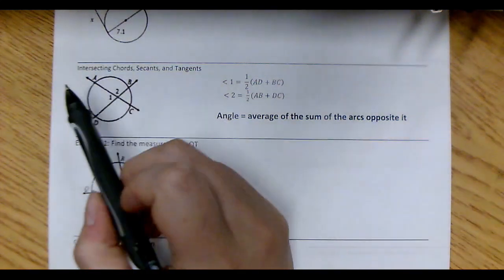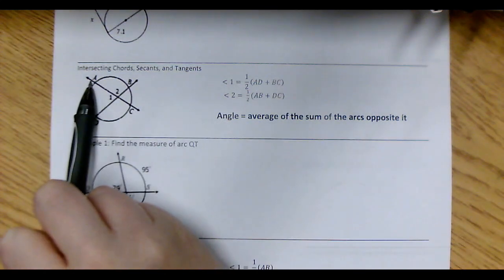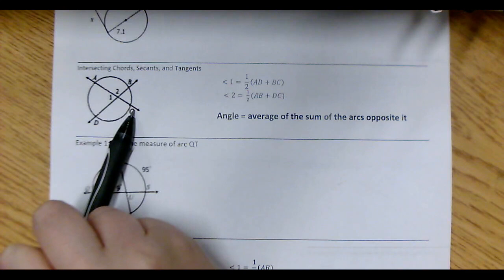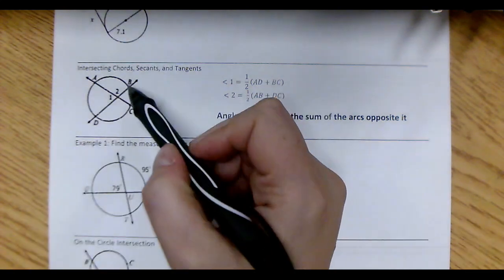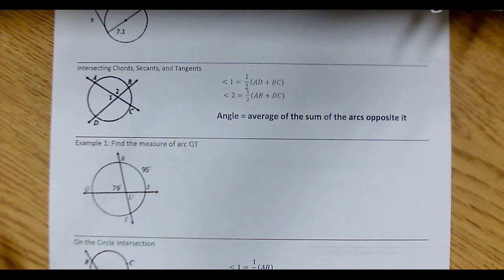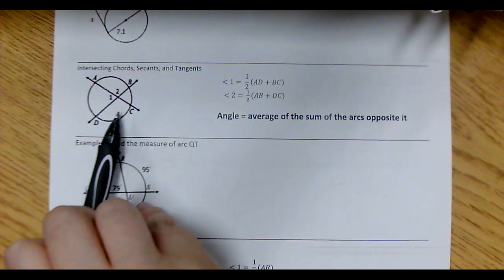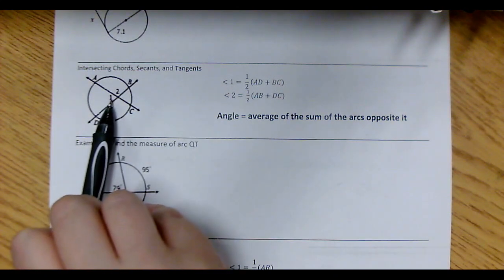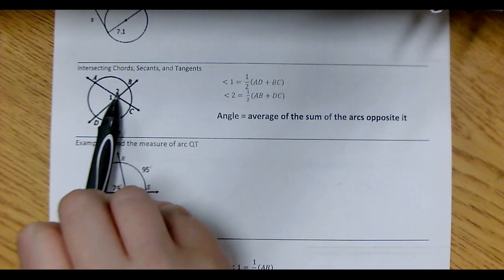So you can see here we have our secant AC and our secant BD that are going through our circle, and they are crossing with each other. And because of that, we have angle 1 and angle 2 that we can use some formulas to find.